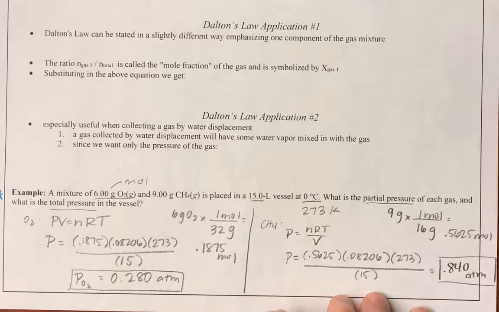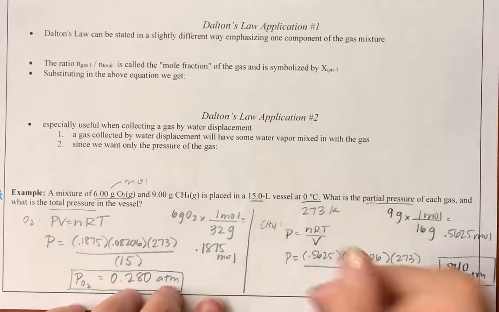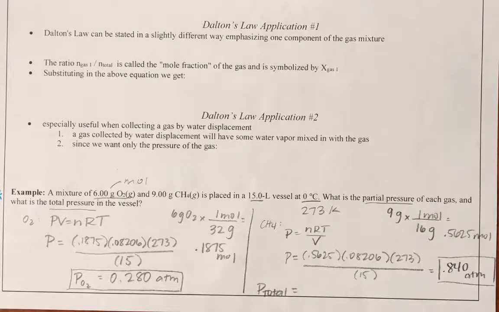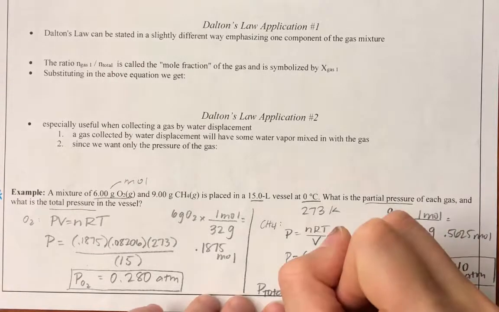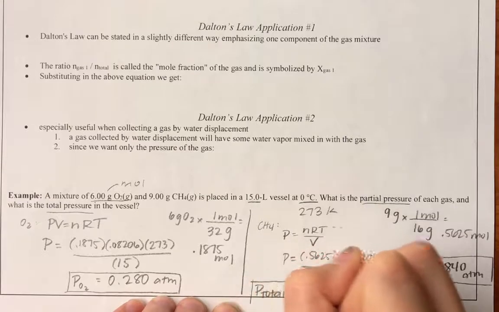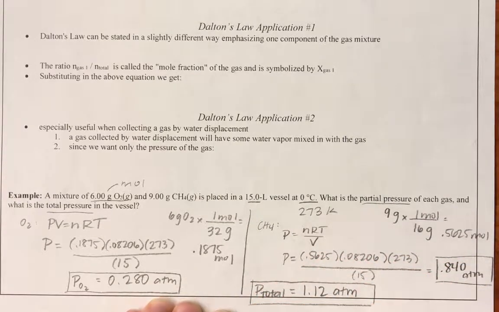So there's the partial pressure of each of my gases. Now to get P total, I just add the two up. So I can do 0.840 plus 0.280, and we get 1.12 ATM. So you can actually use the ideal gas law to find individual volumes, or individual pressures, and then you can add those together to get your total pressure.